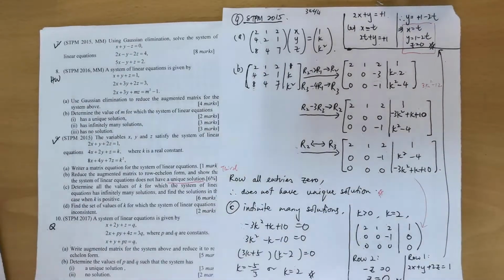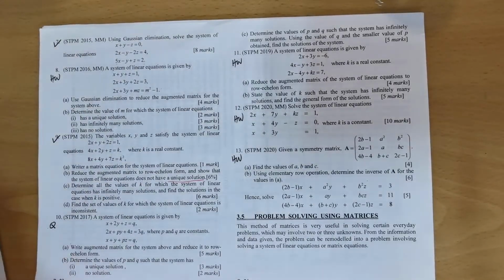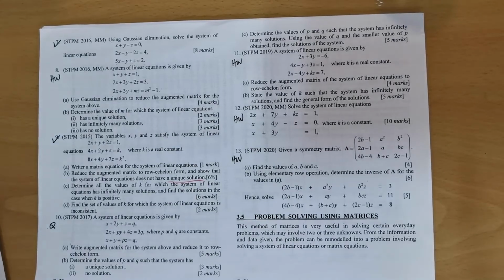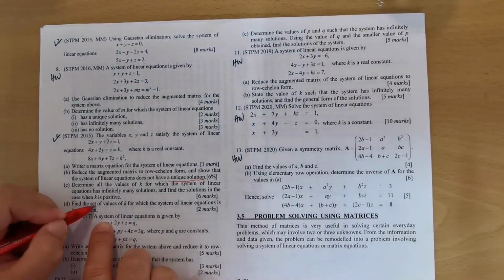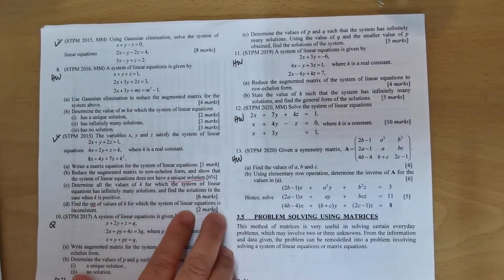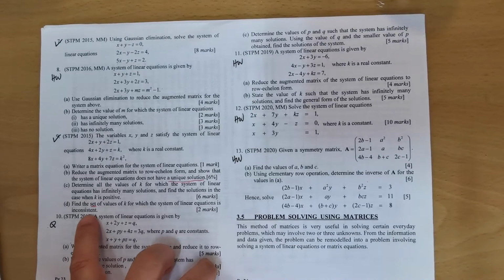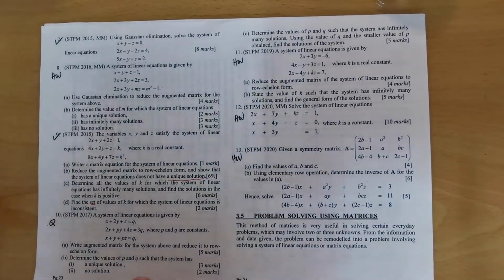Alright, we have one more part, D. Find the set of values of k for which the system of linear equations is inconsistent. So you have to understand all these terms.